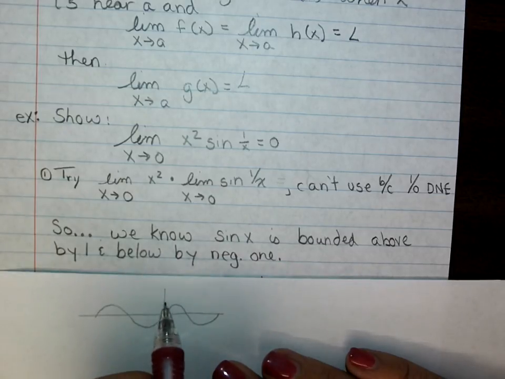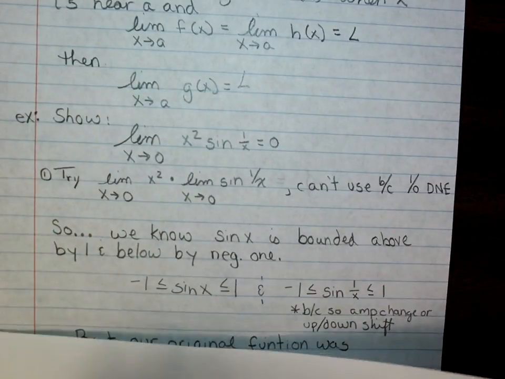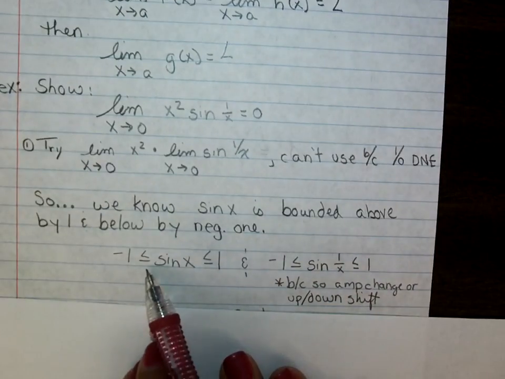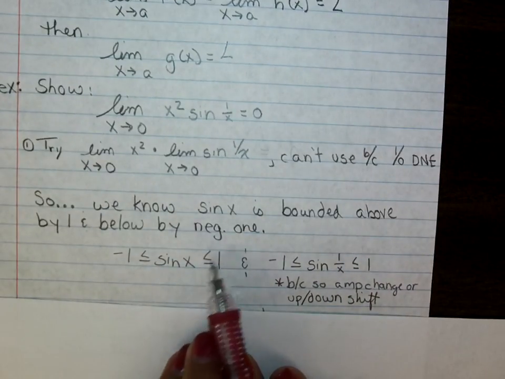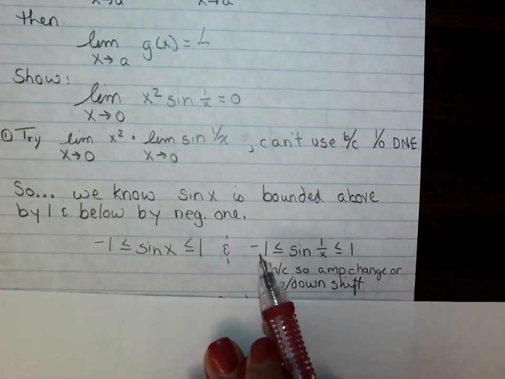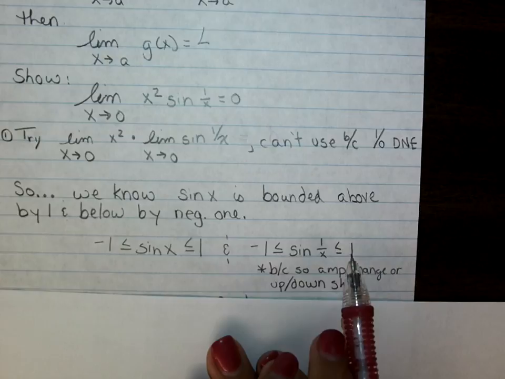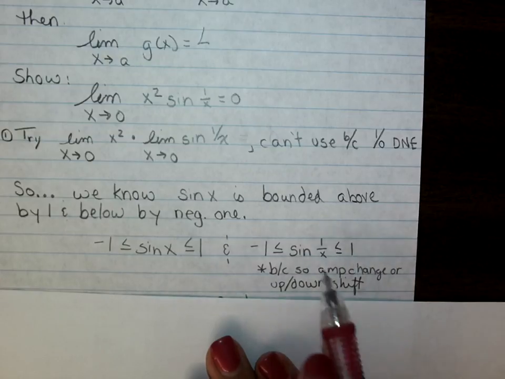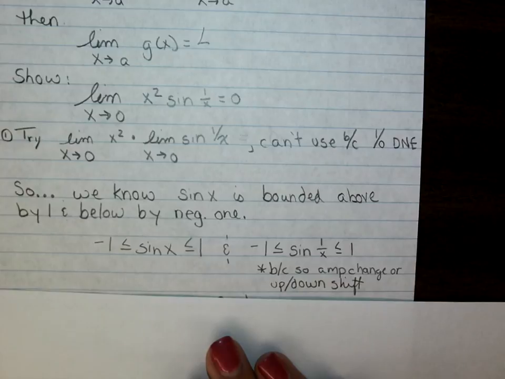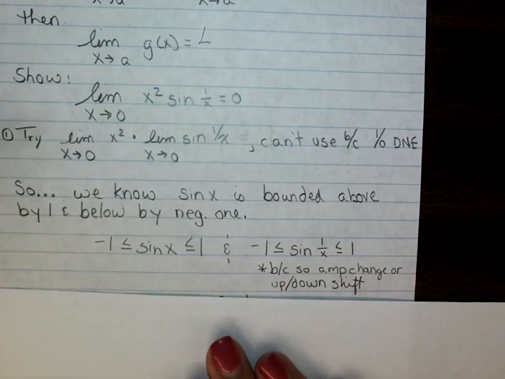Well, if we know that to be true, we can say negative 1 is less than or equal to sine x, which is less than or equal to 1. And we can say the same for negative 1 is less than or equal to sine of 1 over x is less than or equal to 1, because there's no amplitude change and there's no shift up or down. No matter what, we're bounded by a positive 1 up top and a negative 1 down below.